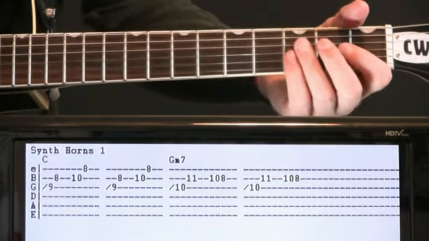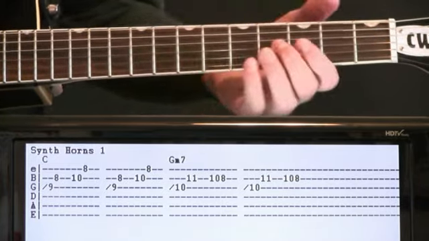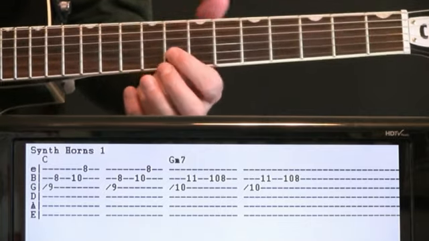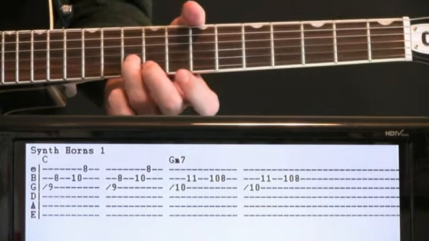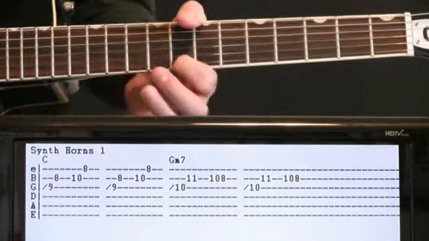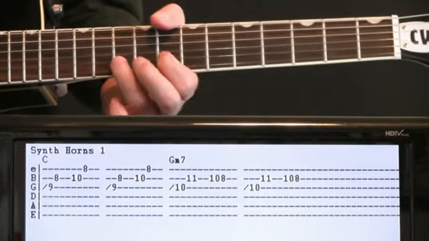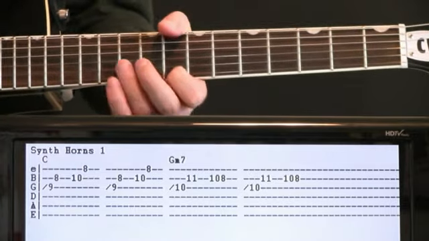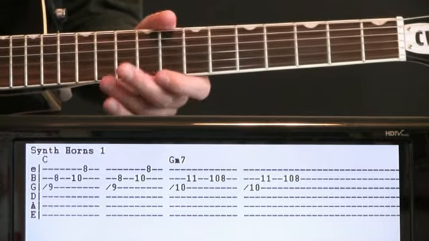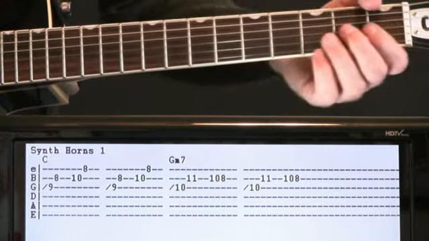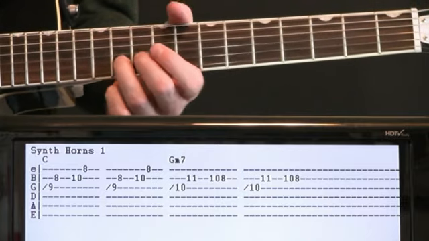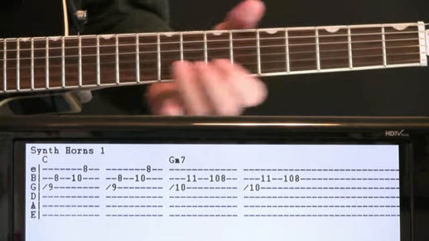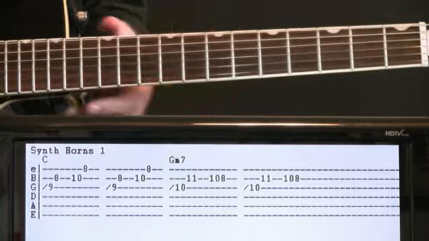So the first bit, we're going to do it like this, where we slide up to 9 on the G, hit the 8 on the B. Okay, hold that 8 for a moment, and then we hit 10 B, 8 on the high E. All right, and we repeat that little riff twice. Okay, from there, next bit, we slide up to 10 on the G, hit the 11 B, hold it a moment, and then we do 10 B, 8 B. Right, and we repeat that whole thing twice.